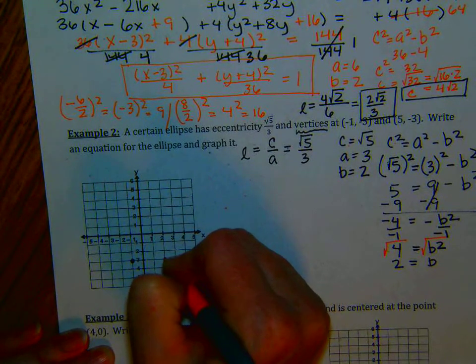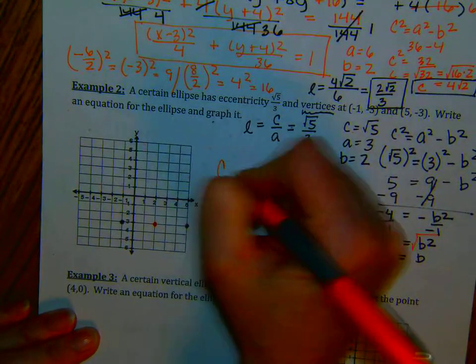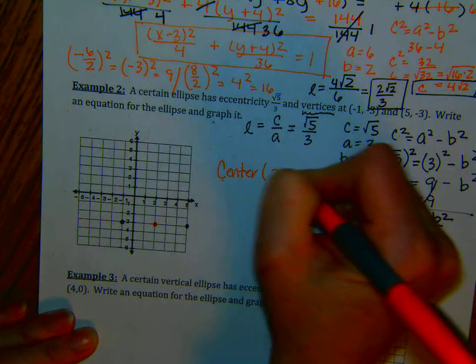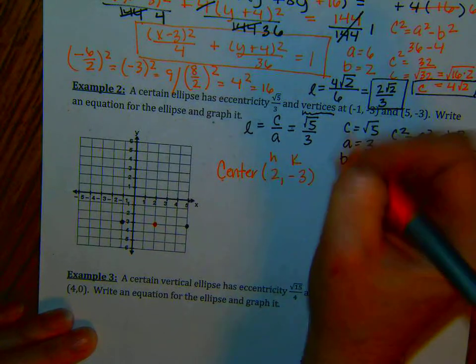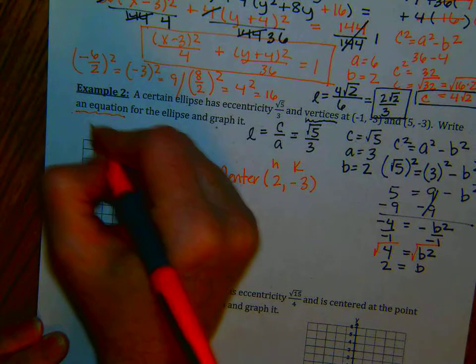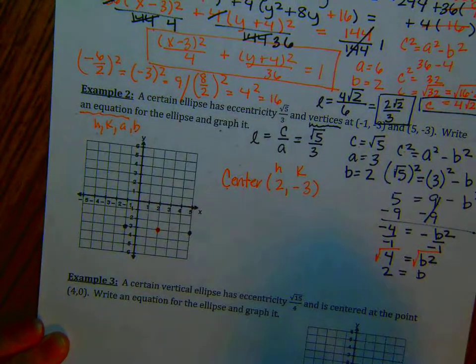Okay? So we know something else about this ellipse. The center is at 2, negative 3. And that gives me h and k. What were we asked to do? Write an equation. We need h, k, a, and b. We have now everything we need.